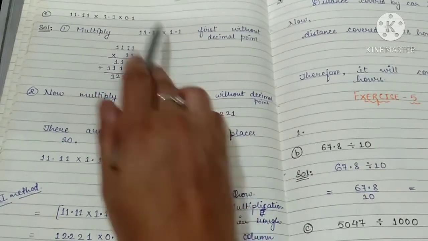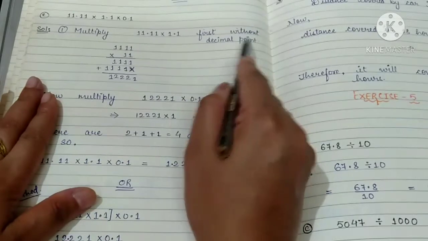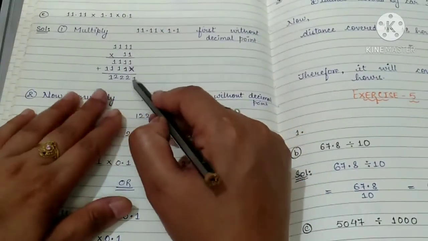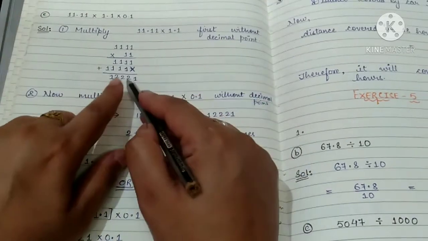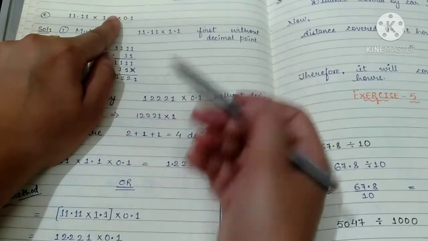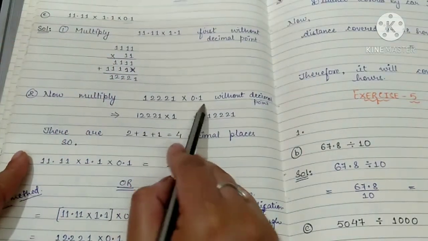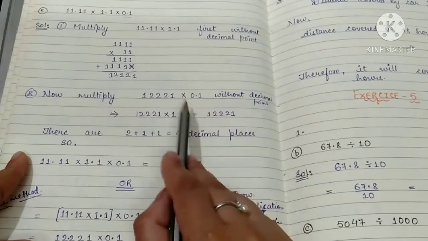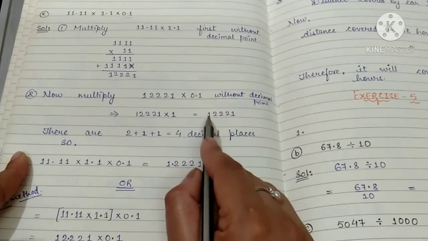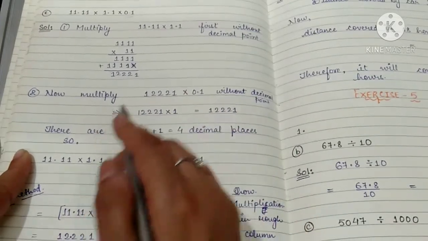So first what we will do, we will take any two numbers and we will multiply them without the decimal point, as we did earlier. After multiplying, the number that remains is 0.1. You will multiply this product by that number, but here also you do not take the decimal point while multiplying. So you will get this answer. Okay, so what will we do next?